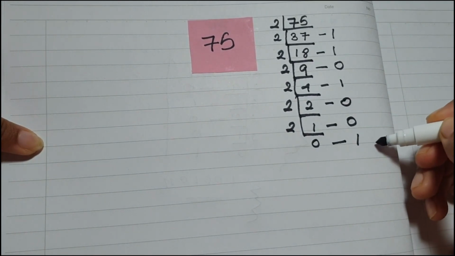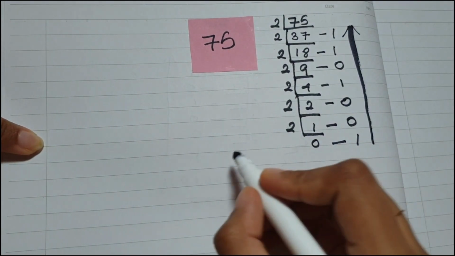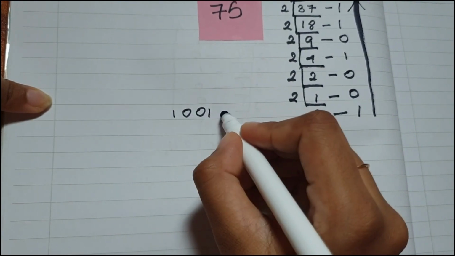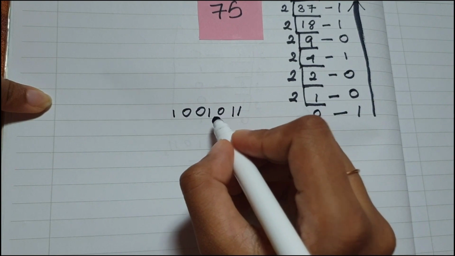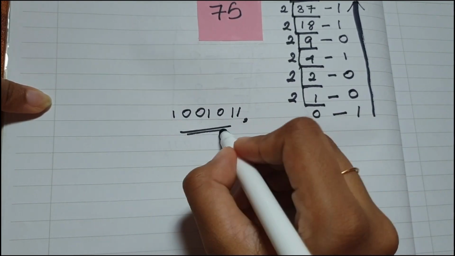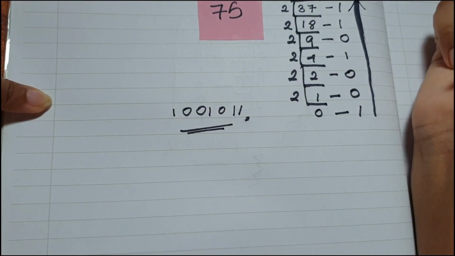Now you have to write this number string from the bottom to top. Likewise, the answer will be 10010111. This is the binary number of the decimal number 75.